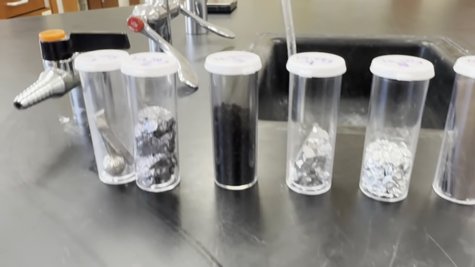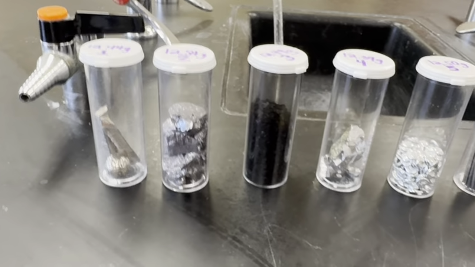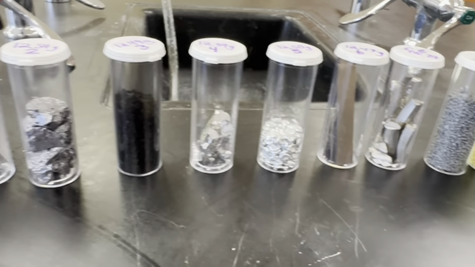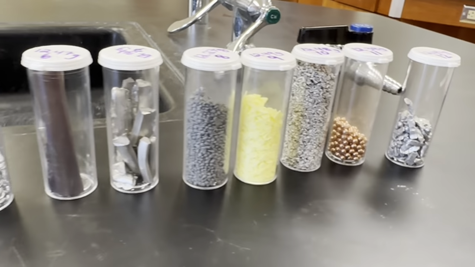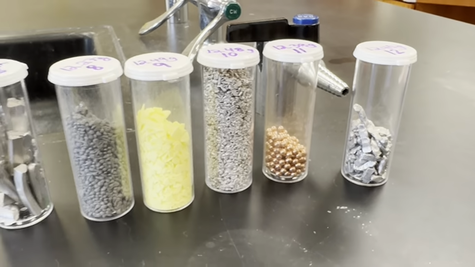Anything, you can have a mole of anything. As long as you have 6.022 times 10 to the 23rd things, you have a mole of things. Just like you can have a dozen of anything, and you would have 12 of that. Same thing with the mole.